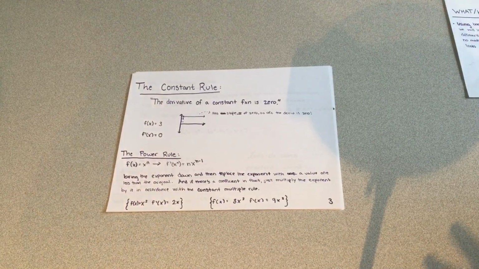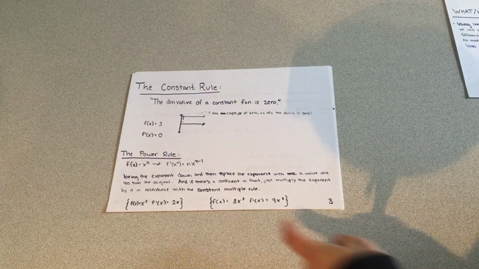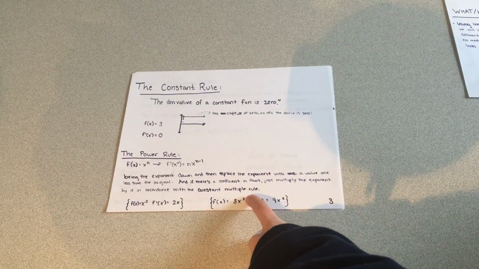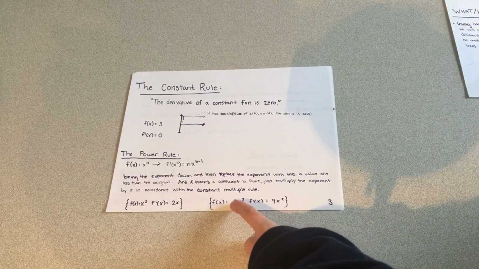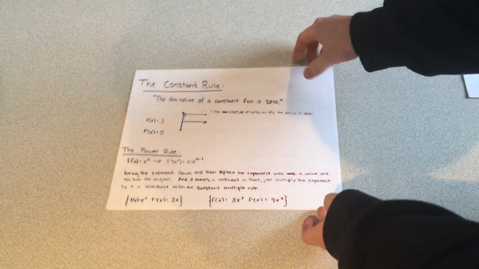And if there's a coefficient in front, this is a slightly different rule. It's called the constant multiple rule. All you have to do is multiply the value of the exponent by the coefficient that's already in front. So here, 3x cubed would be, bring the 3 down, 3 times 3 is 9, 9x, 3 minus 1 is 2, 9x squared.